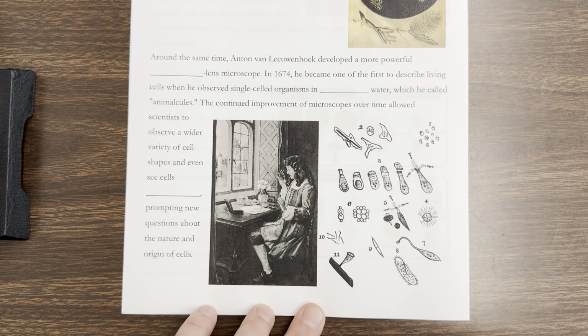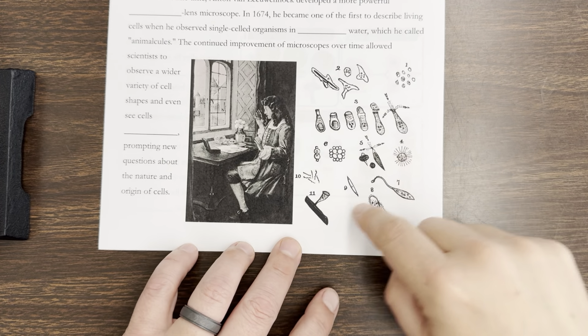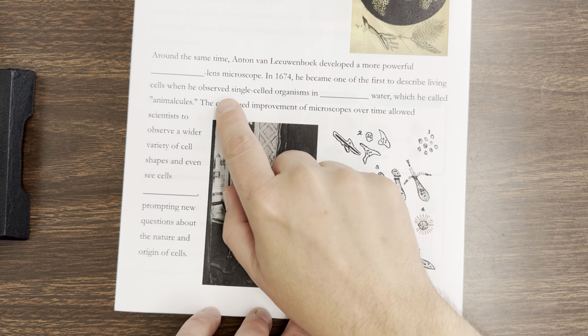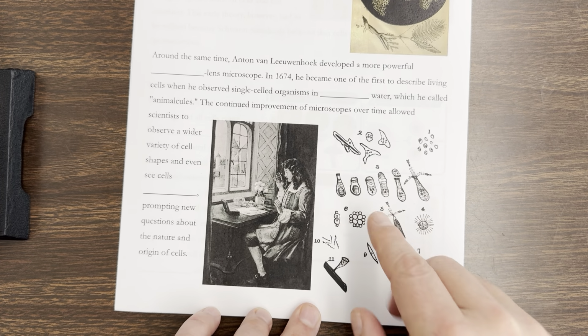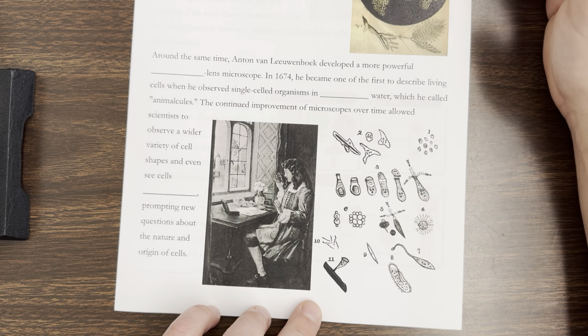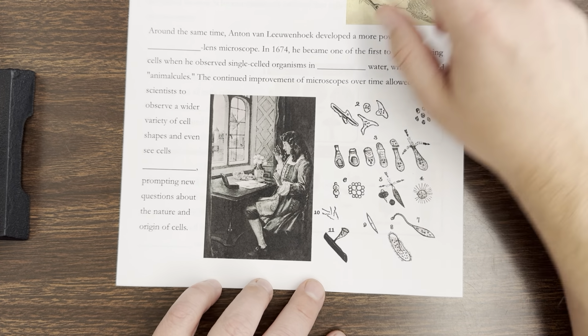With any basic microscope, you can see things swimming around that you could not see with your naked eye. It was important that he was able to see living, single-celled things moving through the water.